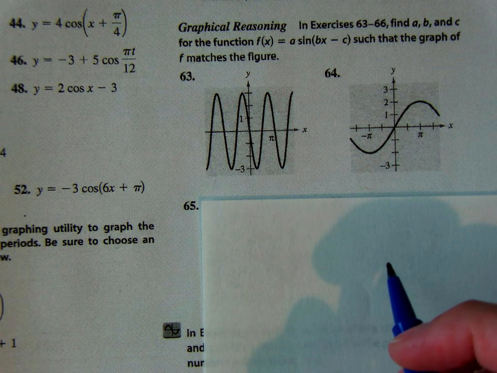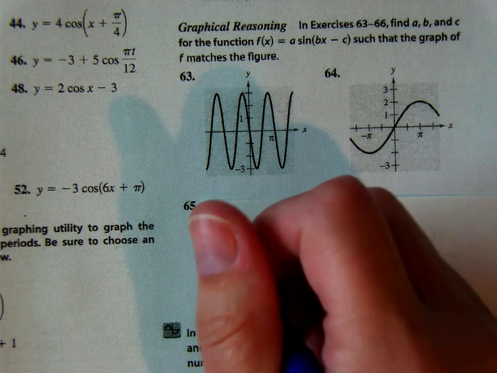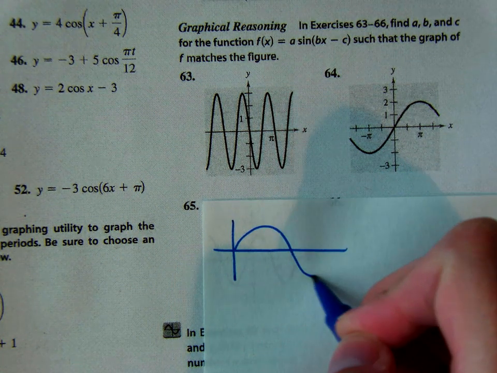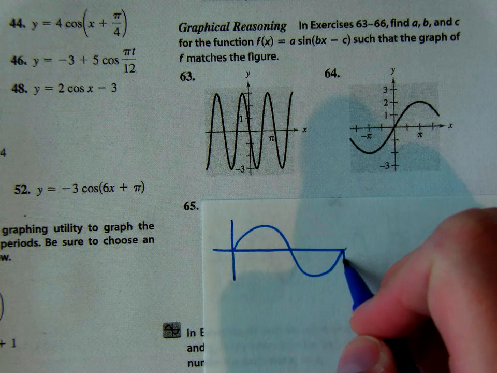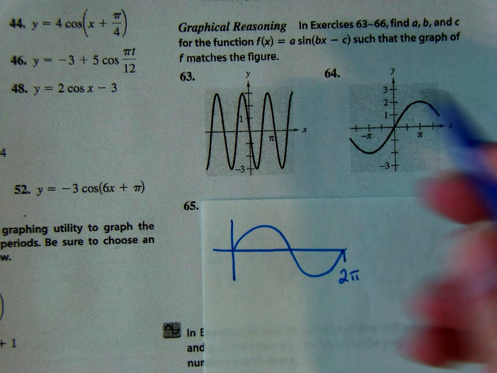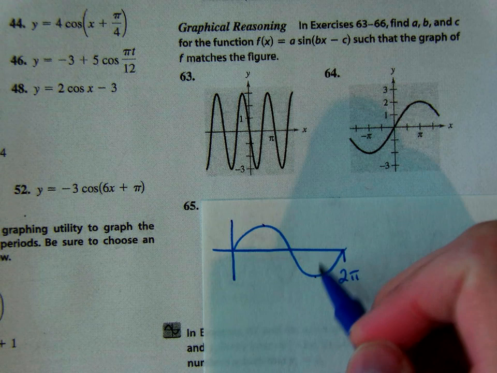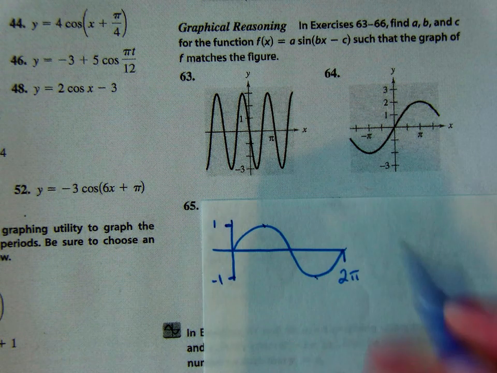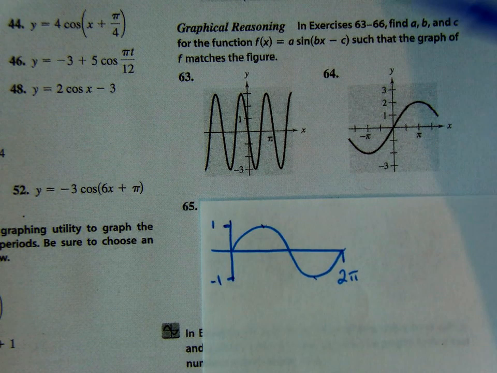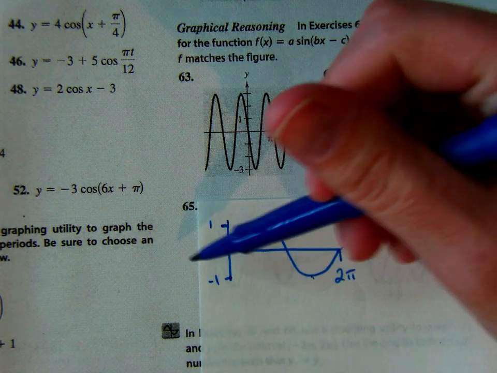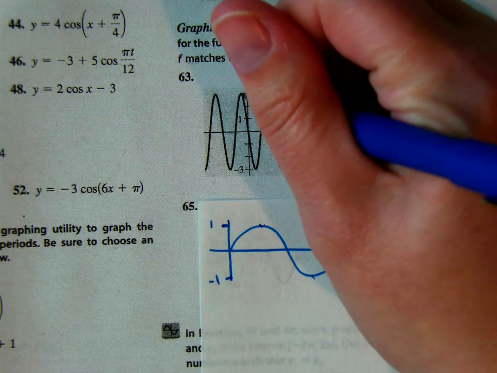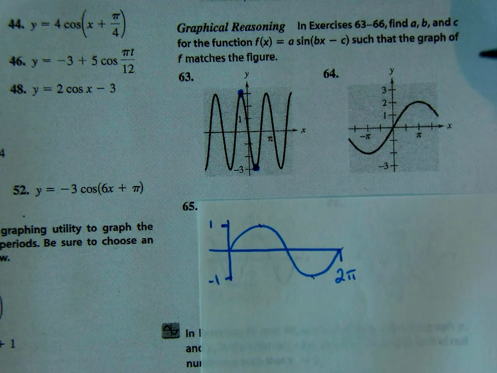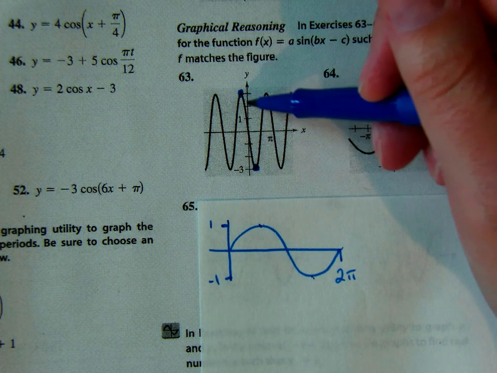Okay. So we want to remember what our parent graph of sine looks like. It has a period of 2 pi, and the top of the mountain and bottom of the mountain are at 1 and negative 1. First thing we want to do is find the top and bottom of the mountain. Pick a top and a bottom; it doesn't matter which ones. We're going to see how far apart they are.